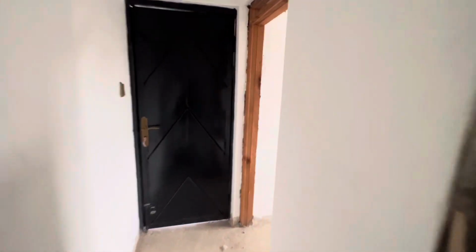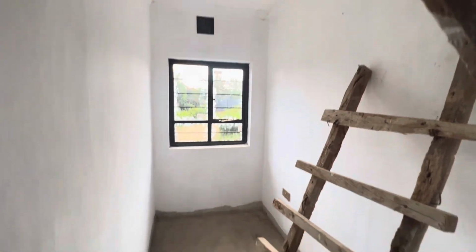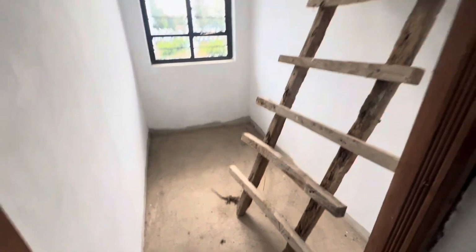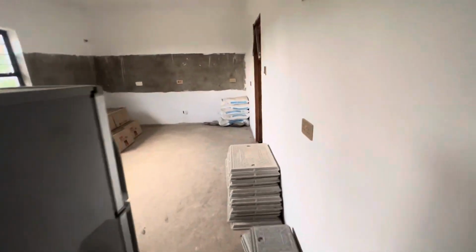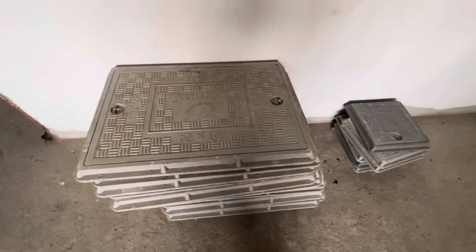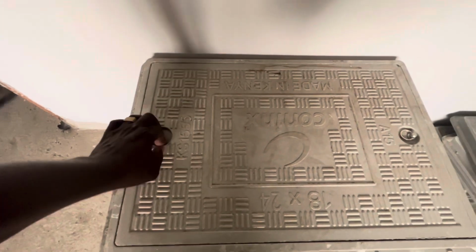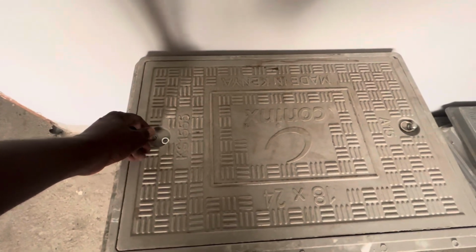We have a pantry here for the kitchen. This is the pantry or the kitchen store. And then these are the covers for the manhole, for the sewer line. This is how they look like.